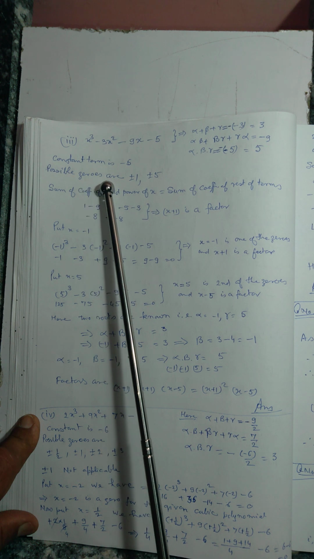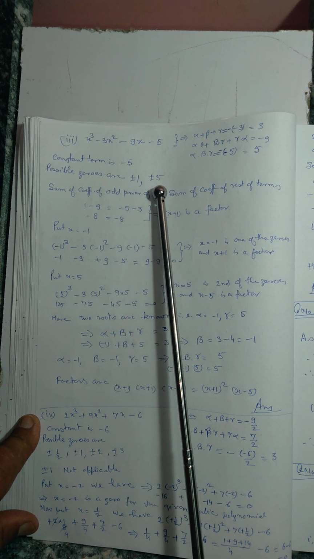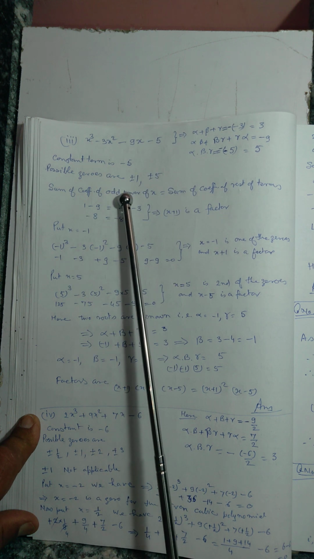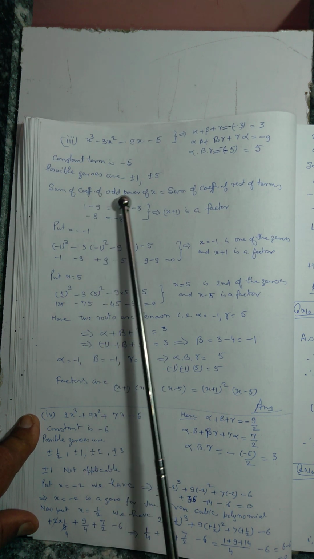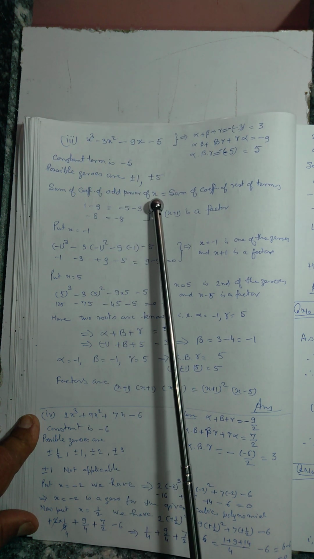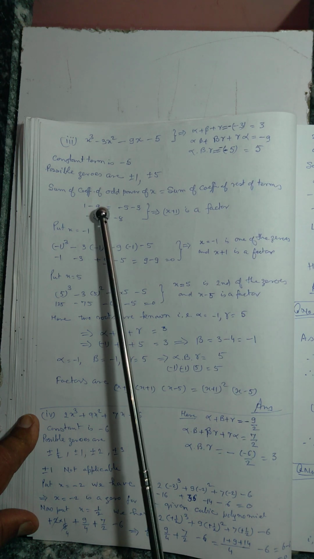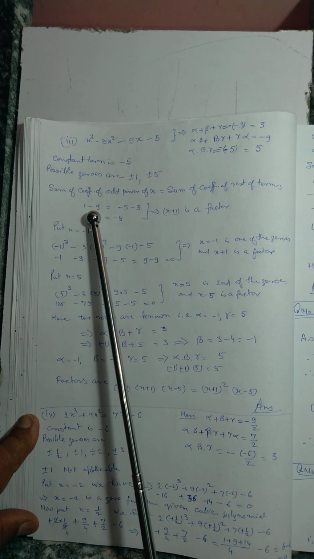The possible zeros are plus minus 1, plus minus 5. So here we just see the sum of the coefficients of odd power of x is equal to the sum of the coefficients of the rest of the terms. You see, 1 minus 9.